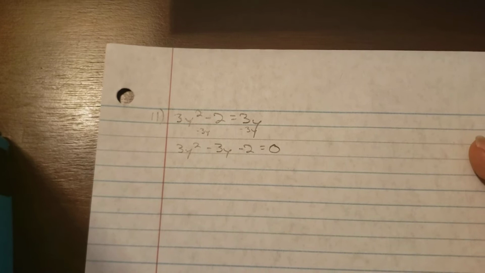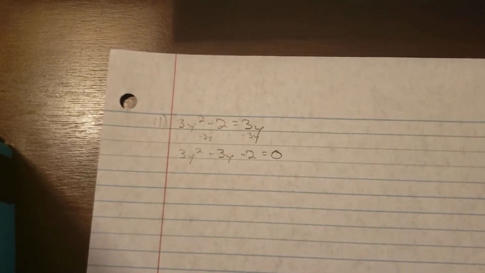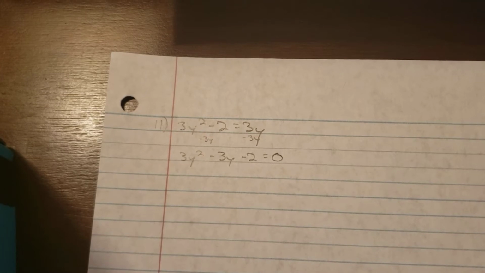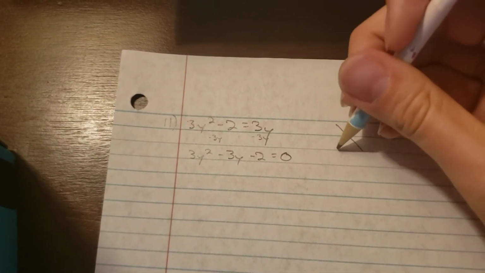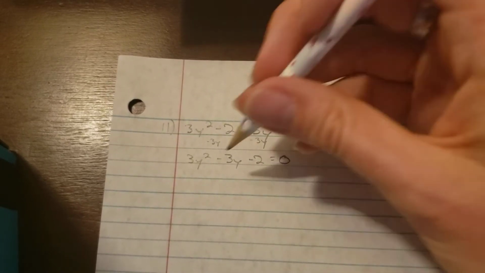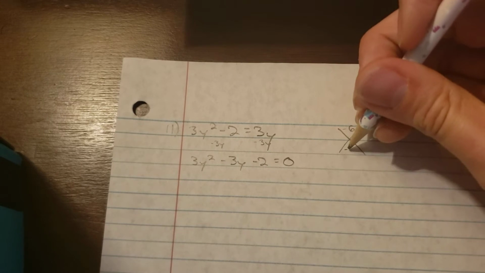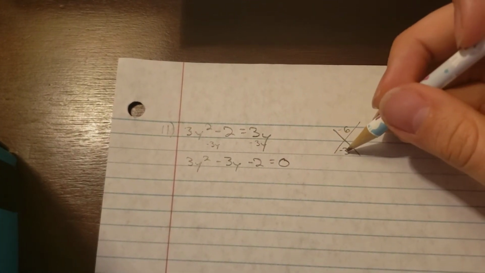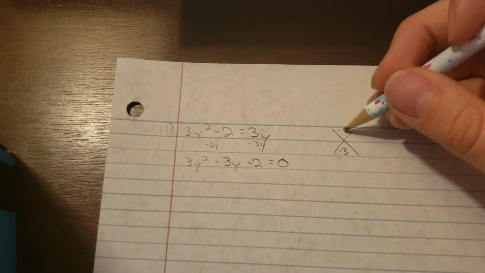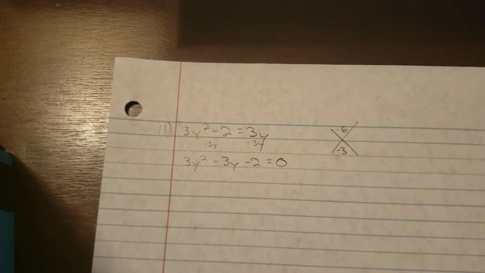Okay, well, first off, I'm going to see if I can do a diamond problem. So that'll be something that'll multiply to get -6, but adds to be -3.